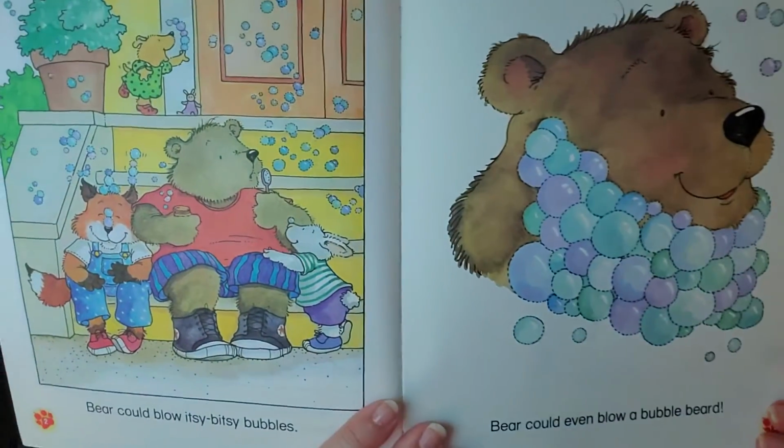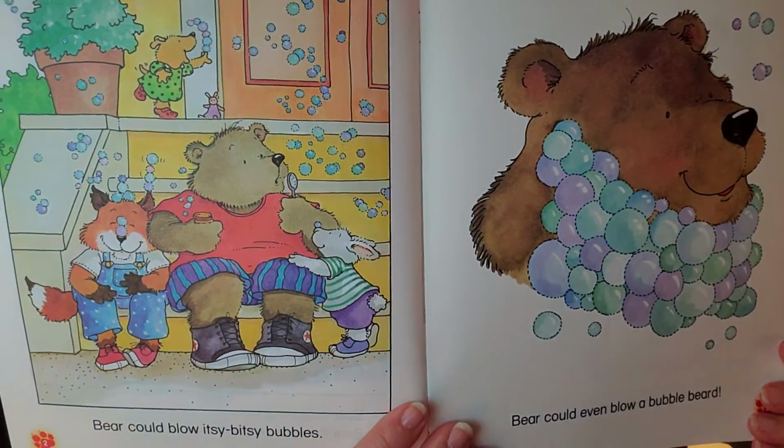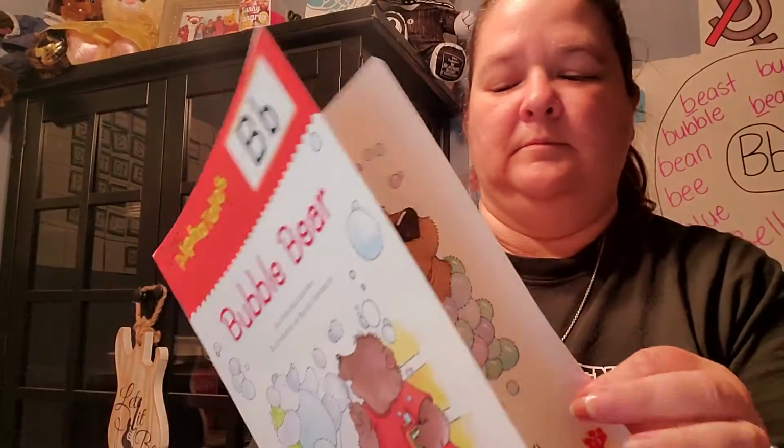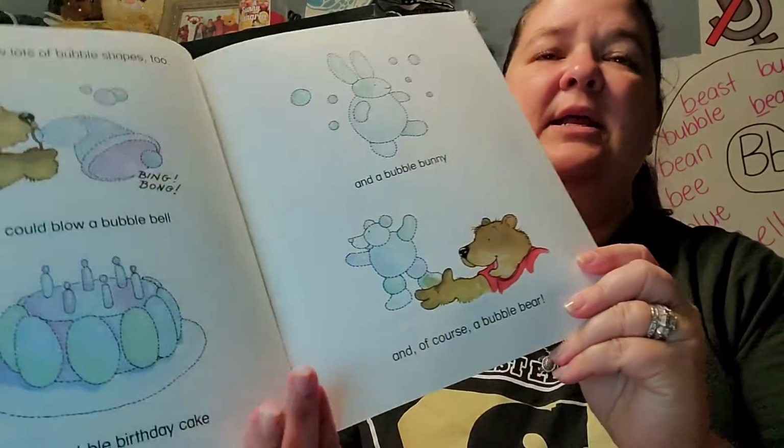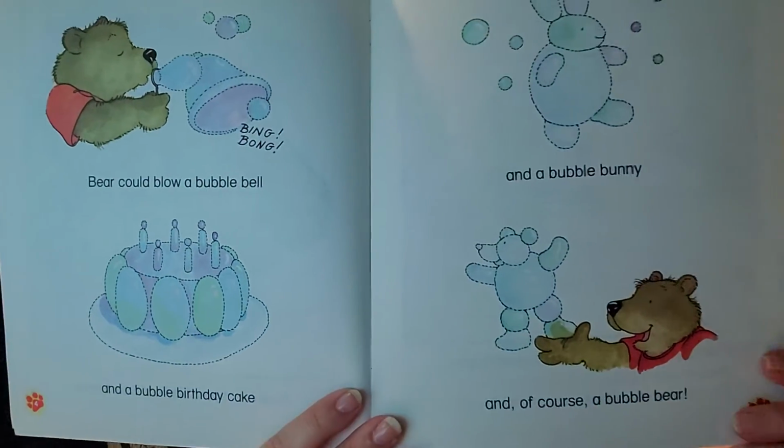Bubble Bear. Bear could blow itsy bitsy bubbles. Bear could even blow a bubble beard. Bear could blow lots of bubble shapes too. Bear could blow a bubble bell and a bubble birthday cake and a bubble bunny and of course a bubble bear.